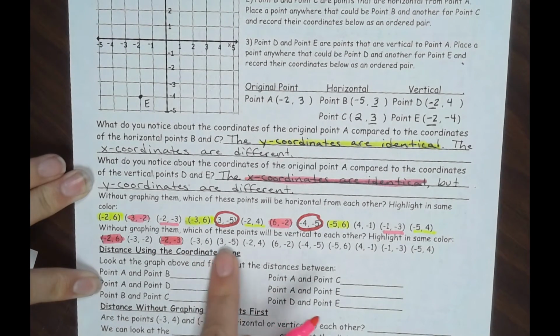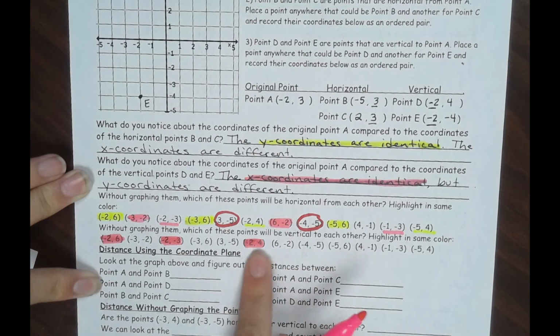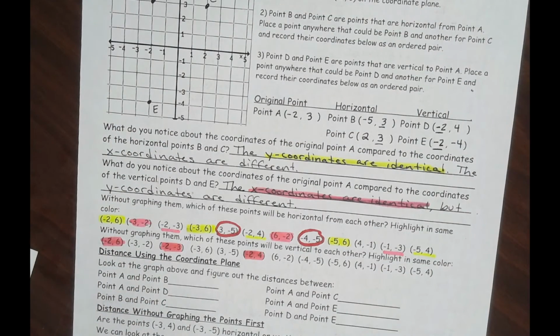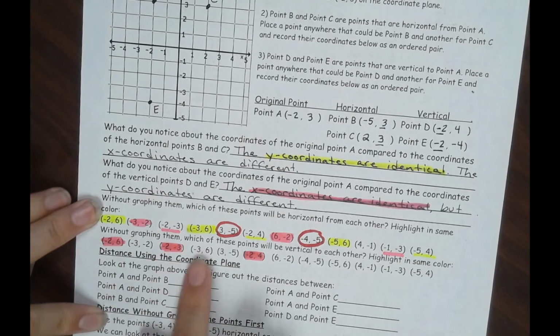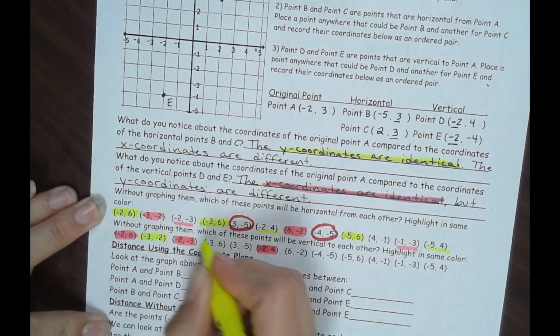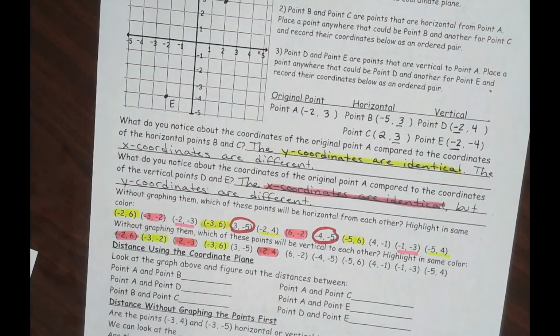I see anything else with -2 right there. -2. Okay, those 3 are going to be vertical from each other. -3, -3. Those 2 are going to be vertical from each other. I see no other -3s.